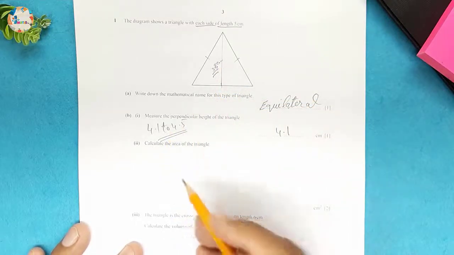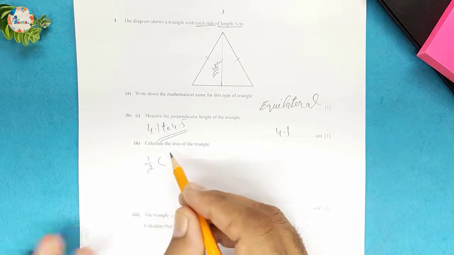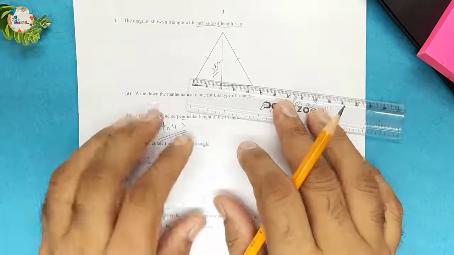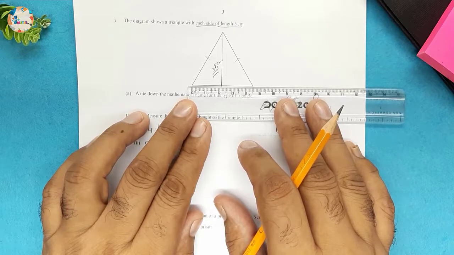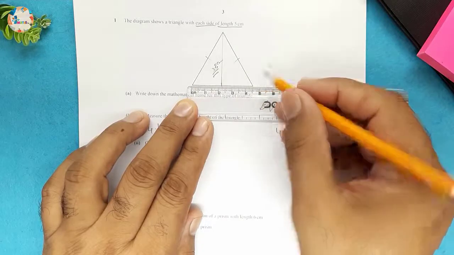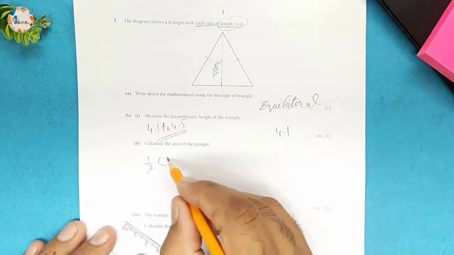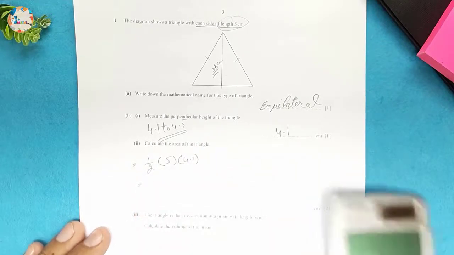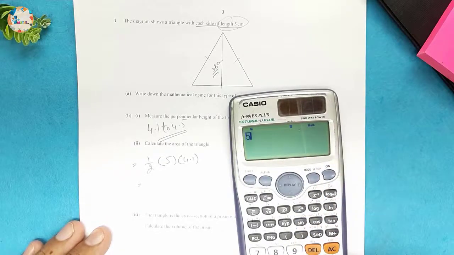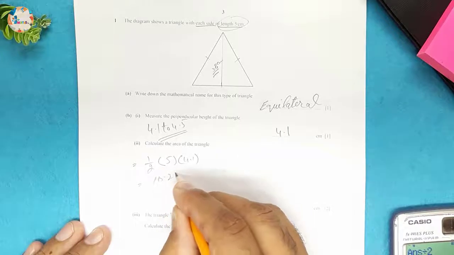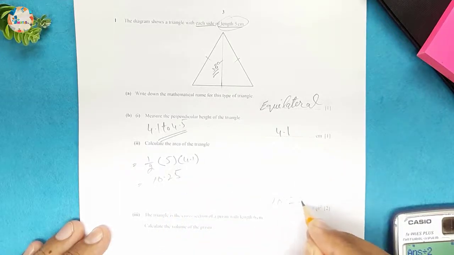Calculate the area of the triangle. So 1/2 into base, we can measure this one. This will be the base. In this case this is also a little small. You can see this is not 5, but we know the length is 5, so we'll multiply 5 with 4.1 and we will get the answer. We can use a calculator for this. So it will be 5 multiplied by 4.1 and divided by 2, and this will be equal to 10.25. So 10.25 will be our final answer.